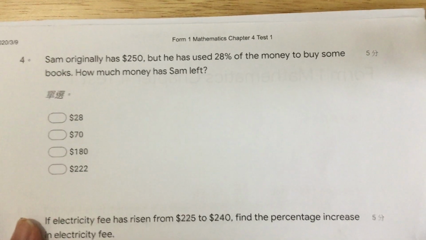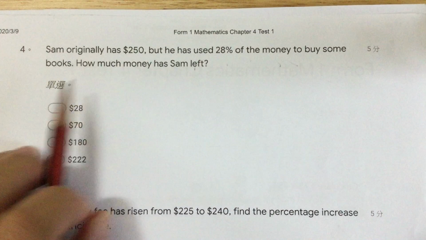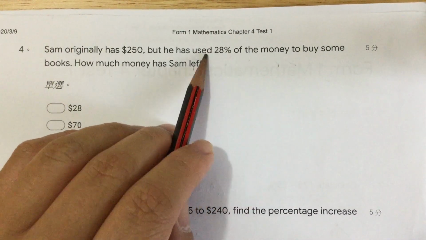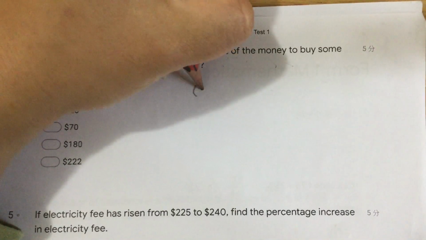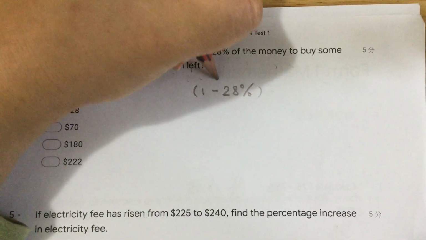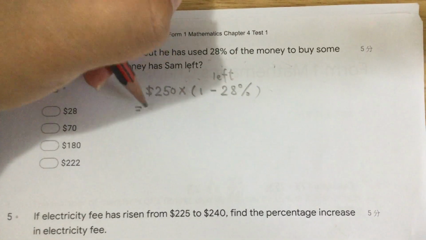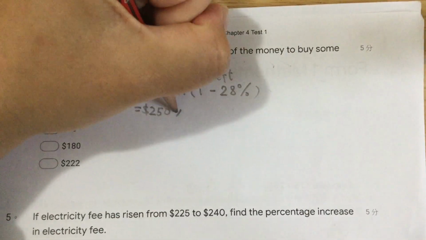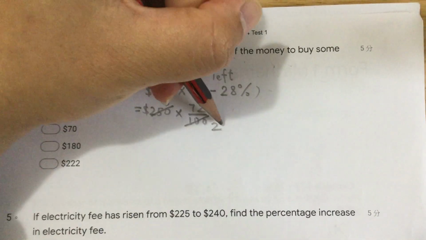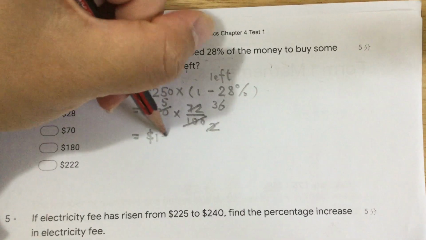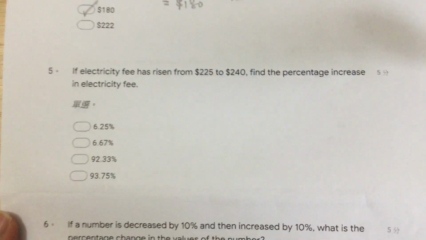Question 4. Sam originally has $250, but he has used 28% of the money to buy some books. How much money has Sam left? That means this 28% is what Sam used, and what is left is the other percent, so it is 1 minus 28%. This is what is left, so we multiply by the $250. Immediately we have $250 times 72 over 100, and we can do the cancellation. This is 2, this is 5, this is 2, and this is 36. So the answer for this one is 180. So the answer is number 3. Okay, this is question 4, and we go to question 5.